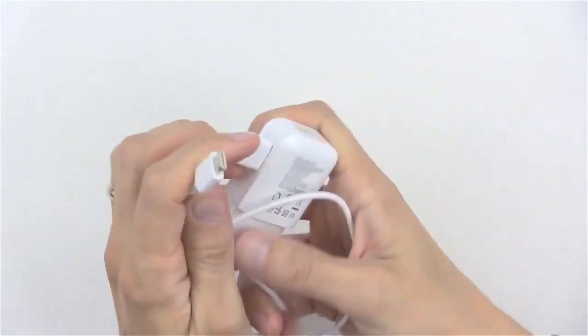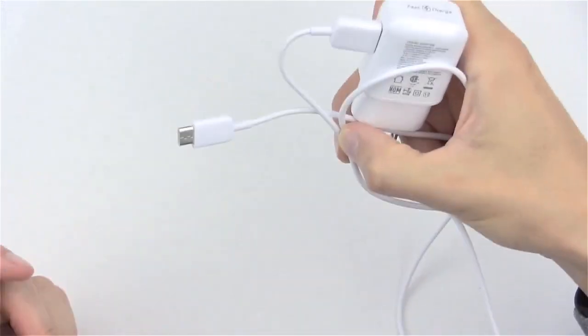Okay, so definitely know all these connectors, but especially USB. And that's about it for this video.